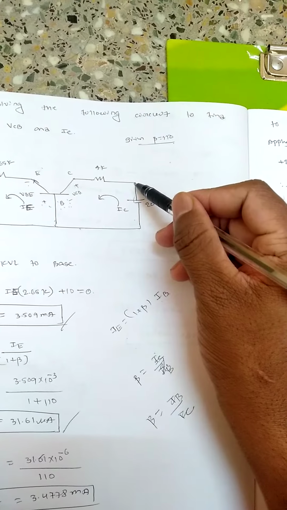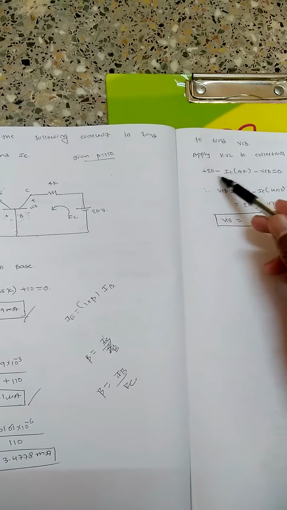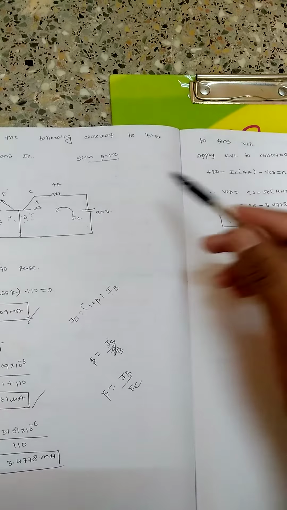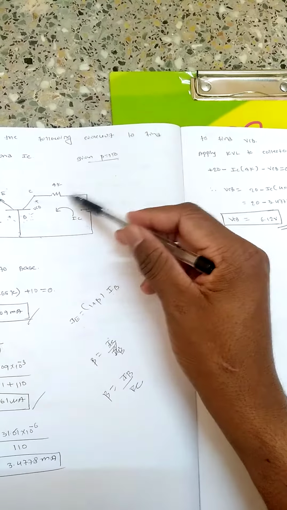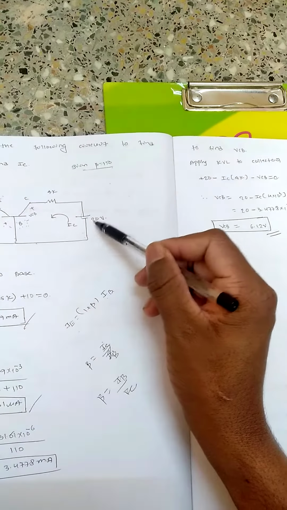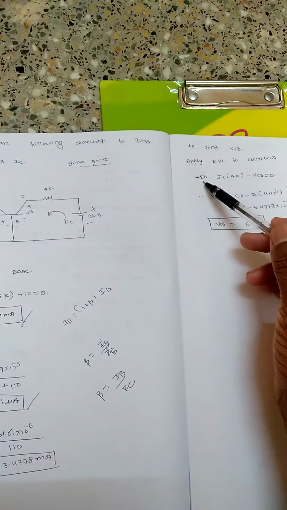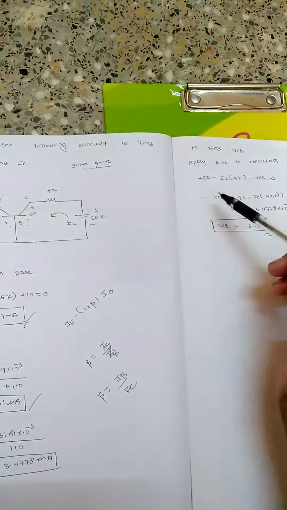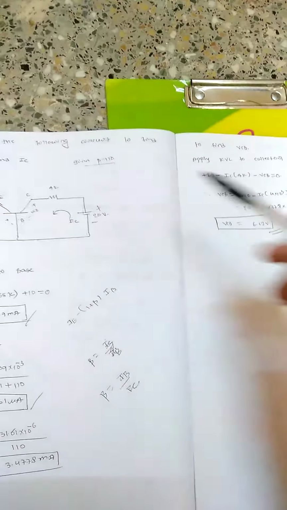So what I will be getting, plus 20, and minus IC into 4K, that is this resistance, minus VCB. Okay, so starting from this minus plus, so this is minus and this is plus, take second sign, plus 20 minus current flowing through this is IC and resistance is 4K minus VCB, that is this voltage drop will be equal to 0. Okay, so now I got the equation.